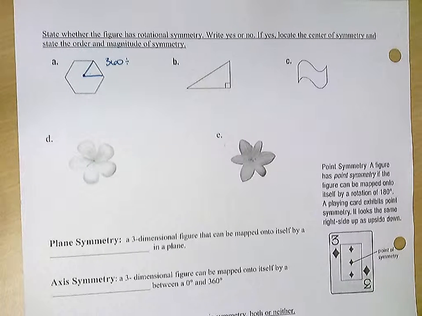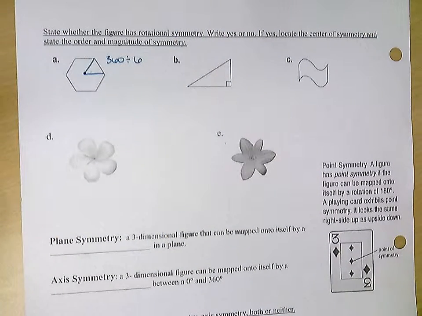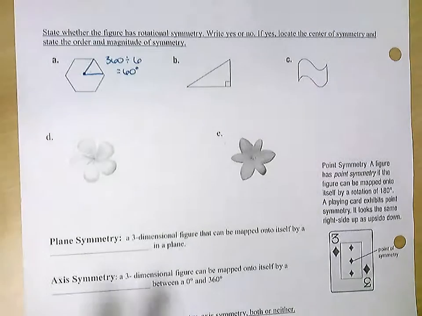So how many sections can you cut it into? Okay, so you can cut this into 6 different sections. So our starting degree that we would rotate this through is 60.